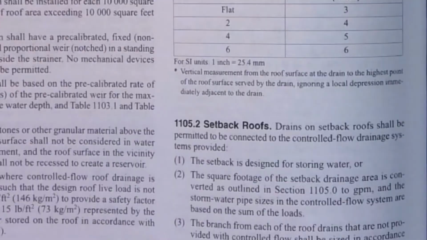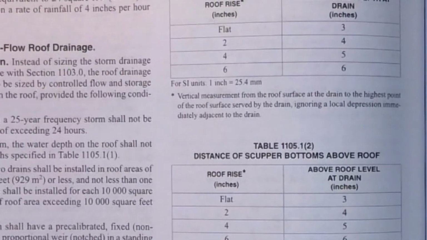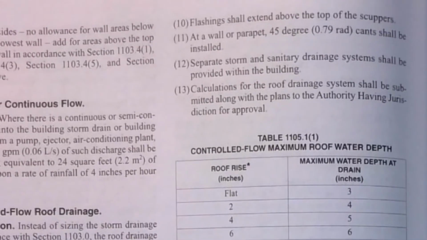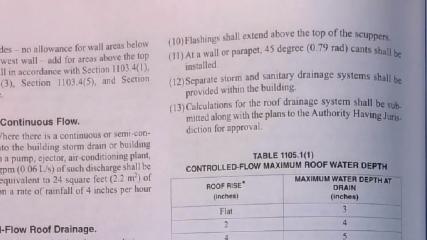table 1103.1. So, looking at this really quick. Well, let's do these first. The flashing shall extend above the top of the scupper. At a wall or parapet, 45-degree cants shall be installed. In other words, at the wall, you have to put what's called a cant.